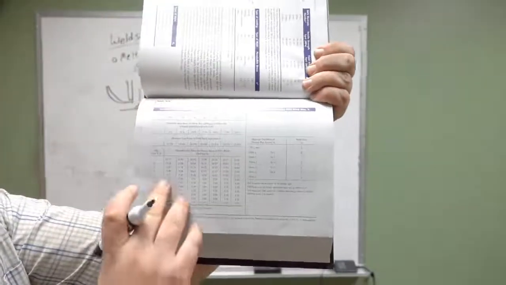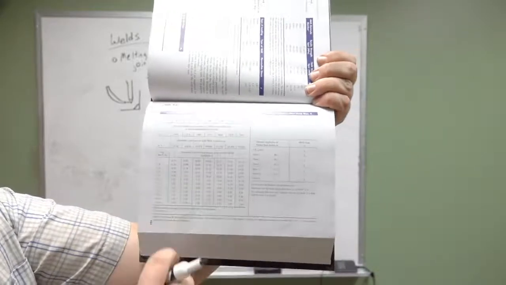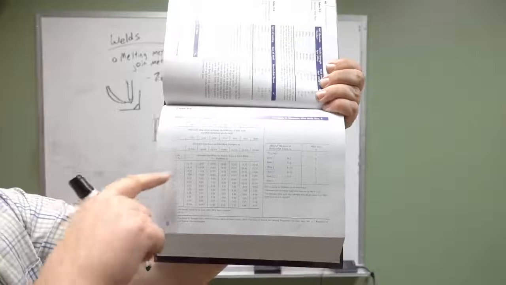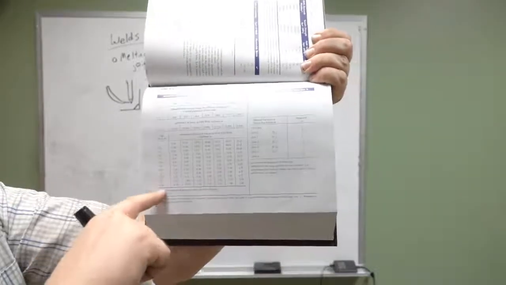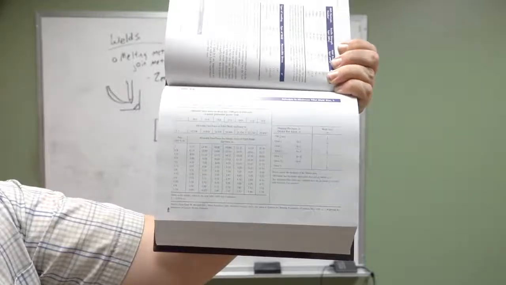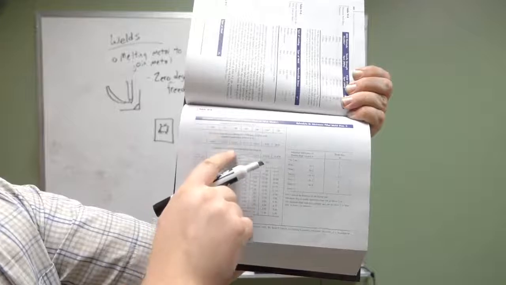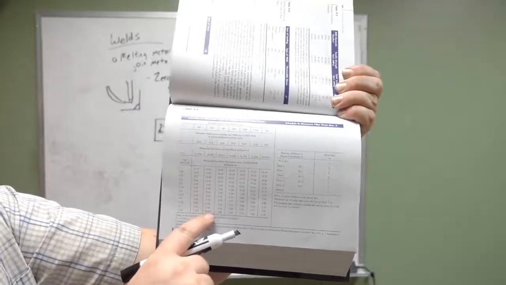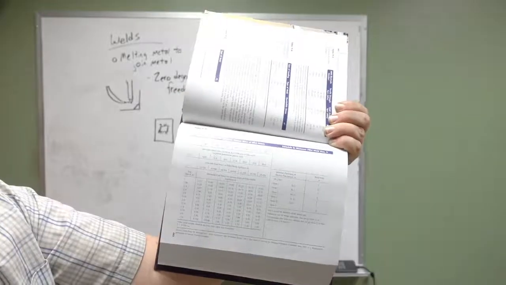It gives the allowable force for various sizes of fillet welds. So you have a 1/16 inch leg on your fillet weld. For the 70 strength level of weld metal, it's going to be able to handle 930 pounds.